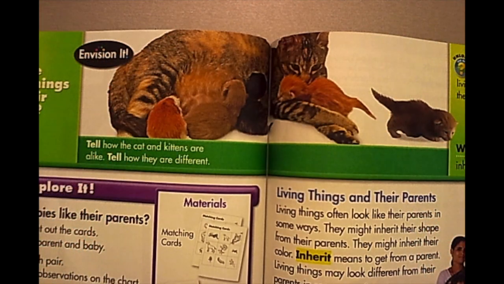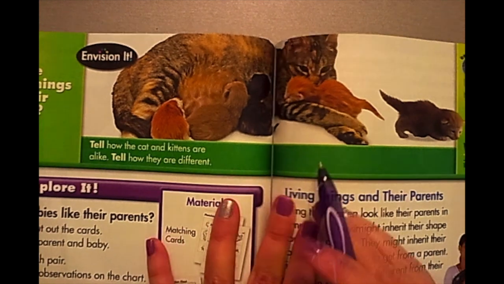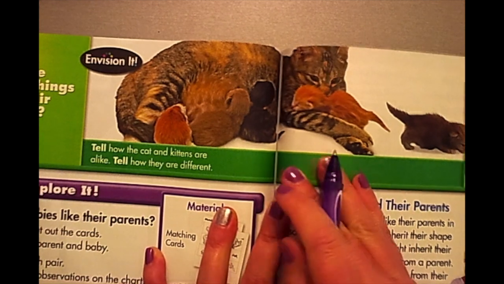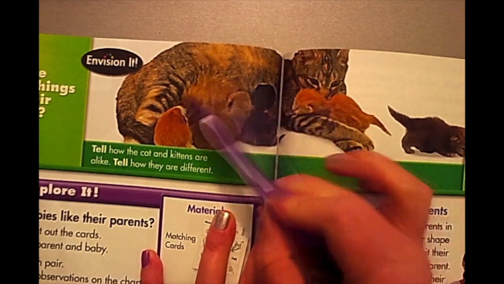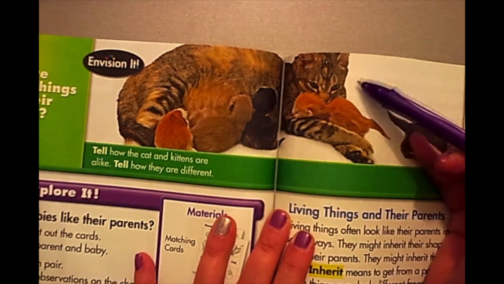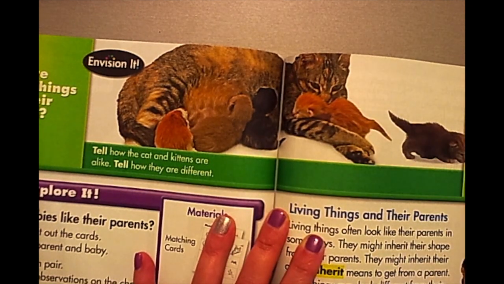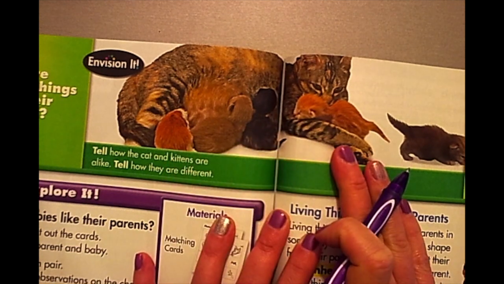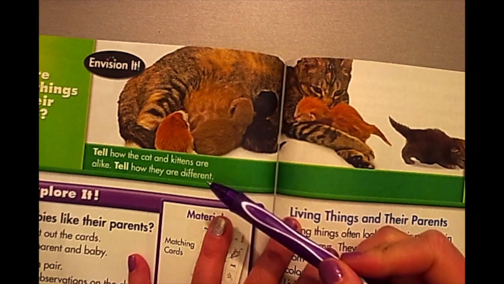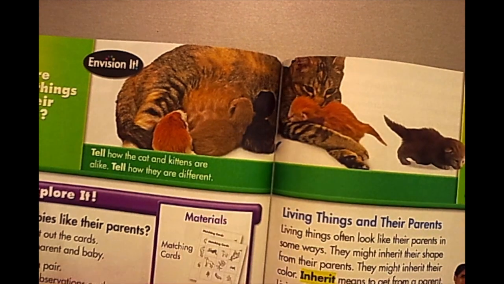All right, we are on page 138 and 139. We are not going to do page 138, so you don't need to worry about that. But let's look up at the top here. It says, tell how the cat and kittens are alike. Tell how they are different. So there's the big cat. If you notice, there's some kittens that definitely don't look exactly like the mom. So these other cats could possibly look just like the dad. So go ahead and think about how they are alike and how they are different.